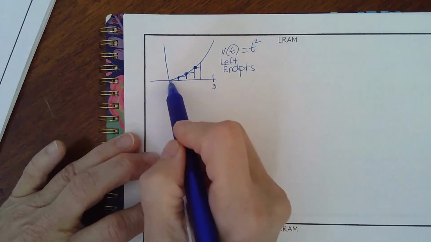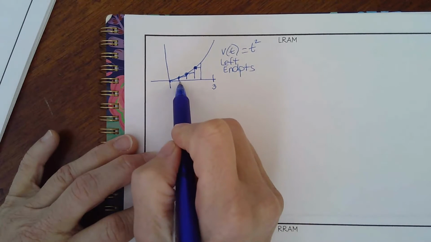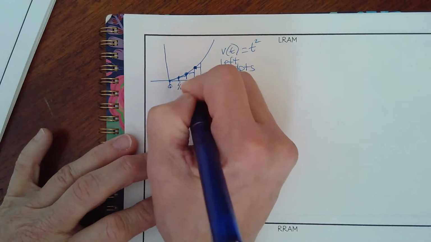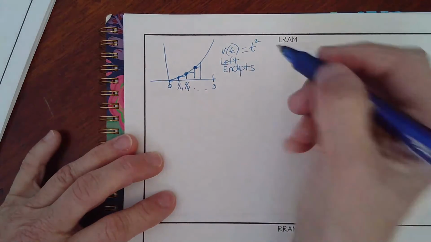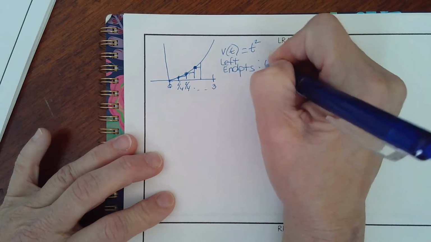So the first rectangle is formed by going from 0 to 1/4. So that's 0, 1/4, 2/4, and so on. So my first left endpoint is 0.